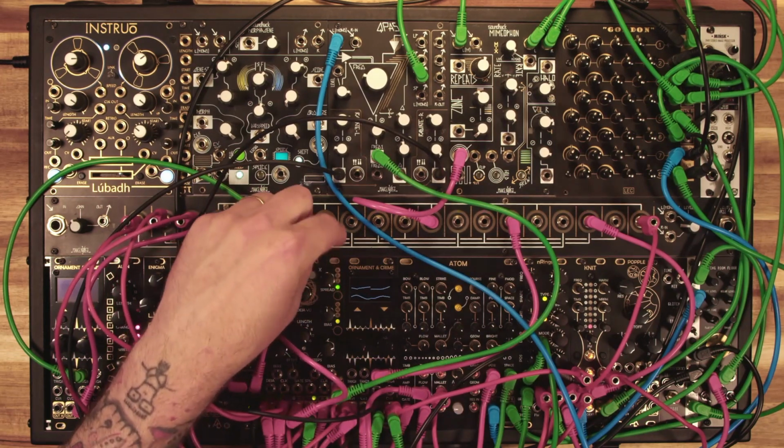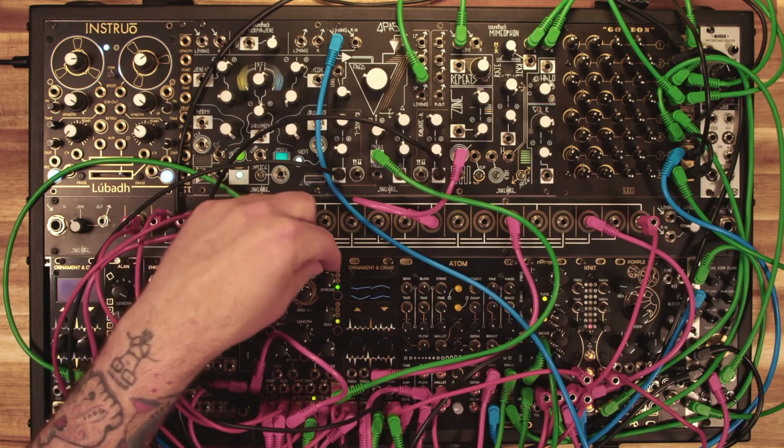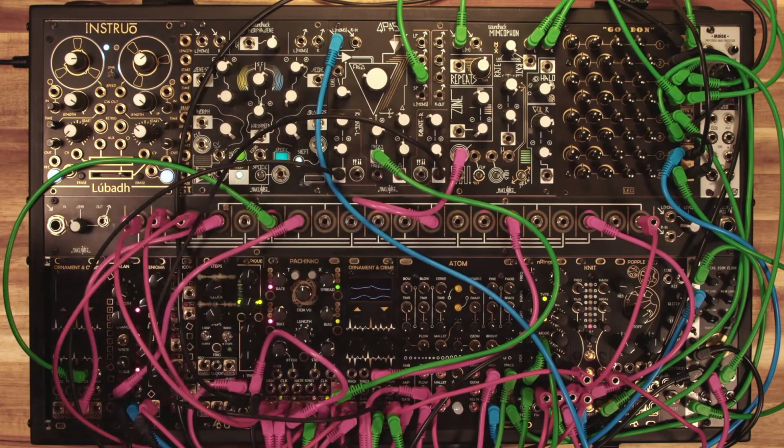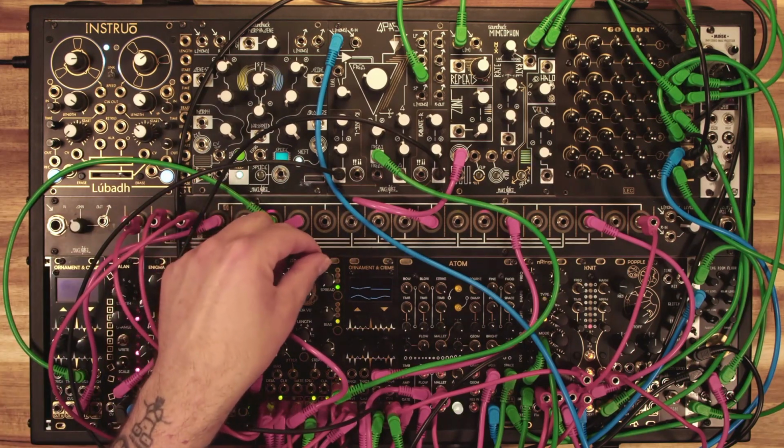Now we're going to the higher end of the spread here. I'm going to bring that down to the lower section.